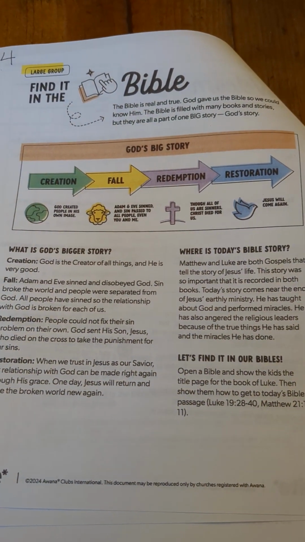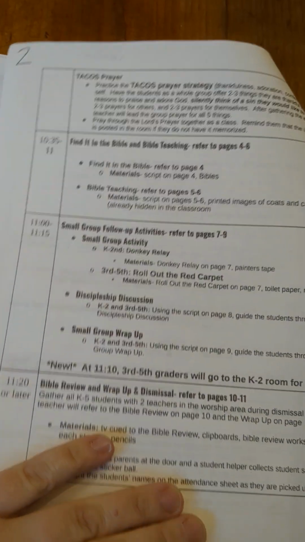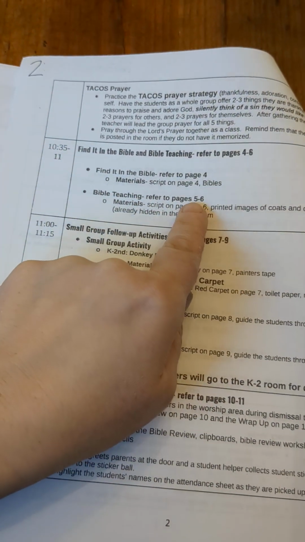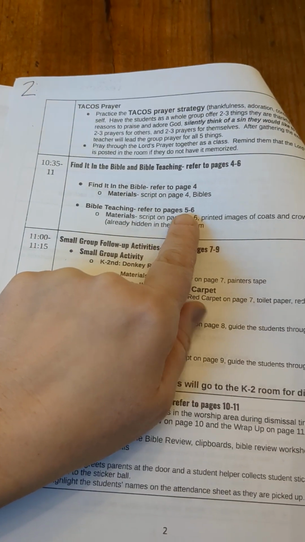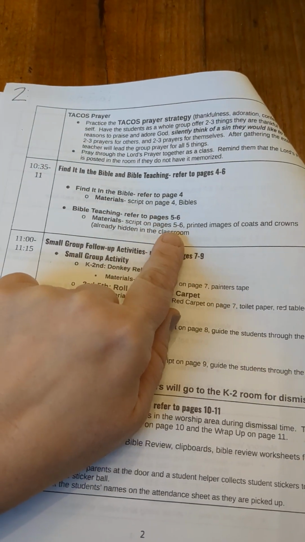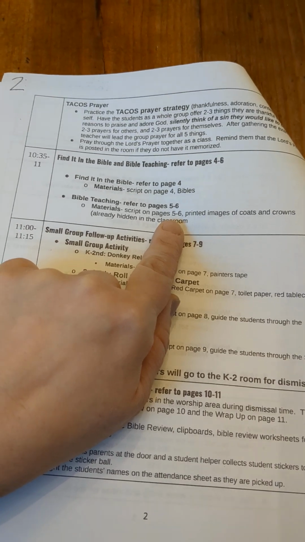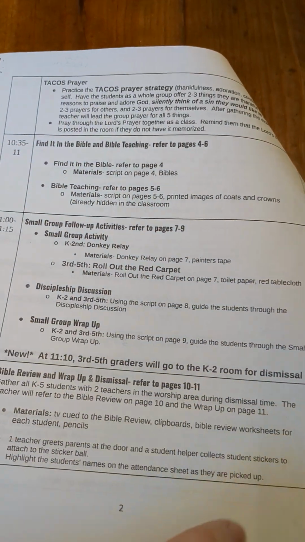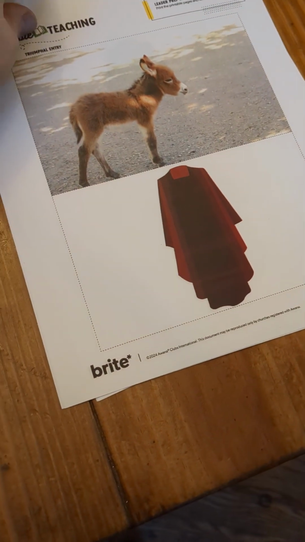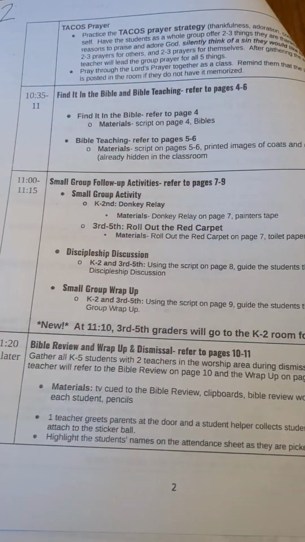And then the second part of this section is the Bible teaching, which is going to be immediately afterwards on pages 5 and 6. The materials you will need are the script on pages 5 and 6 and the printed images of coats and crowns, which will already be hidden in the classroom. So these are the images right here. I will hide them earlier in the week so that they will be around the classroom for you to find.